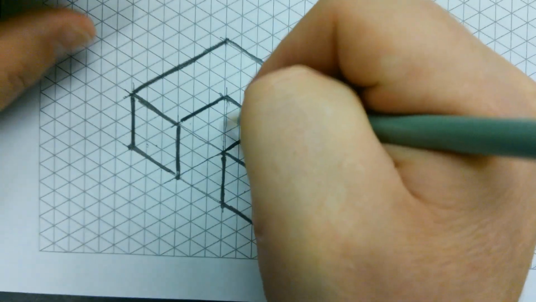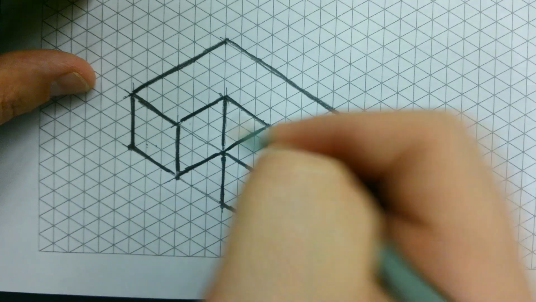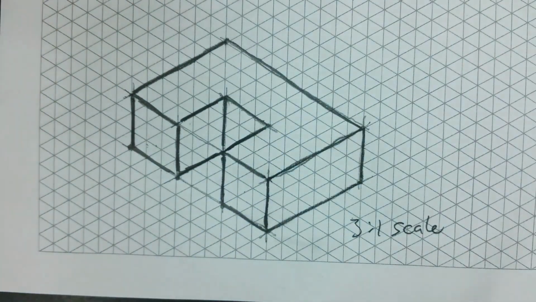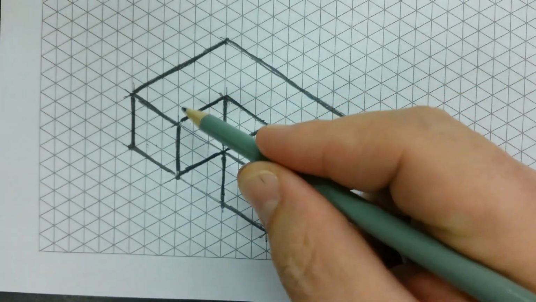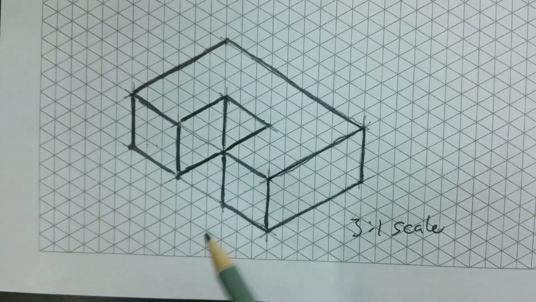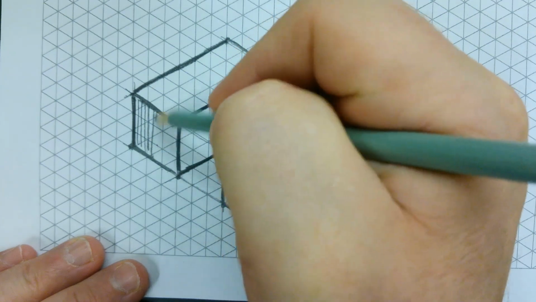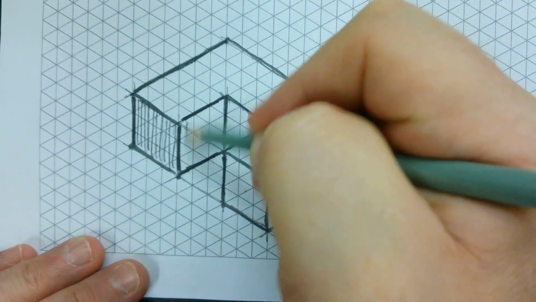So the second to last step here, object lines. And then shading. Top face gets no shading because all the light bounces off of that. It's the lightest surface. And every other surface gets a layer of shading like this. Vertical lines.